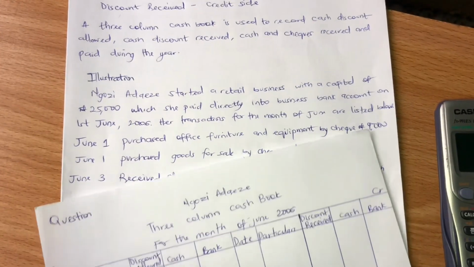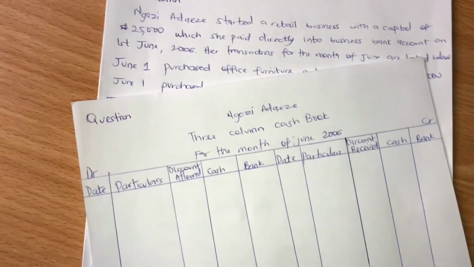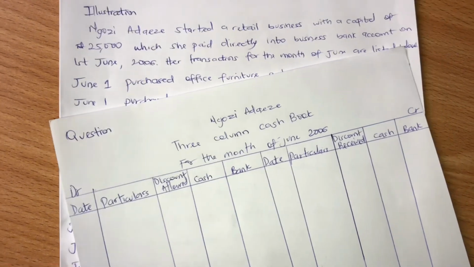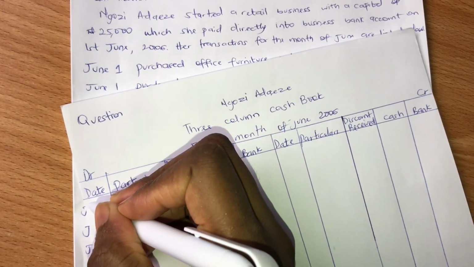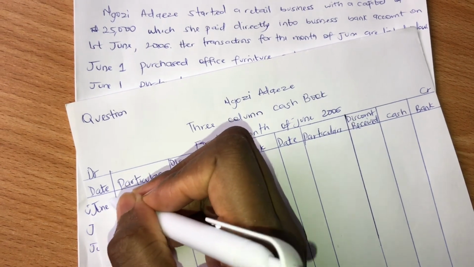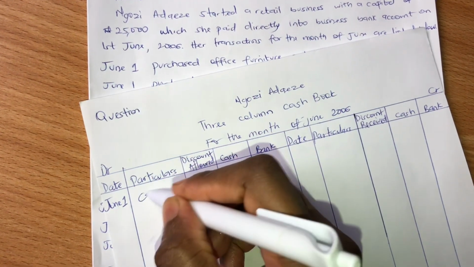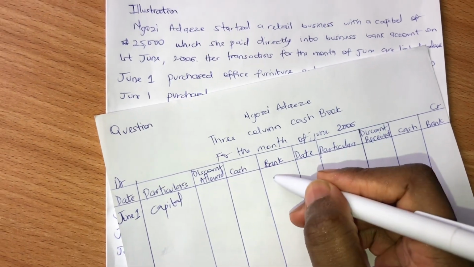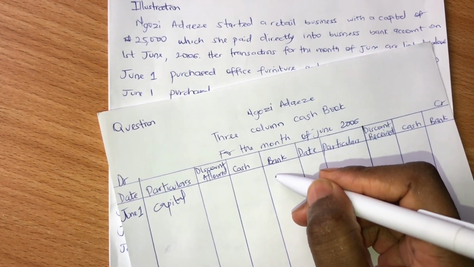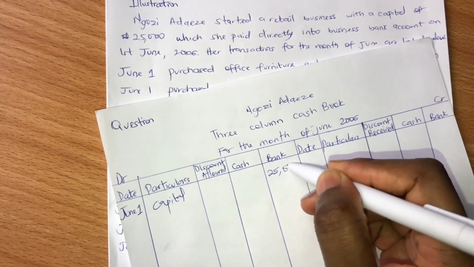So this one is going to be on the debit side of the account as capital. So going to be June 1st, capital of 25,000 naira. Since it is paid directly into the business bank account, it's going to be debited on the bank column.